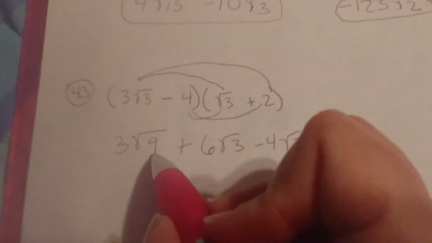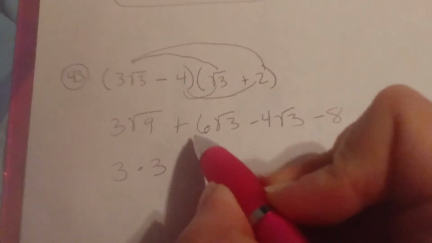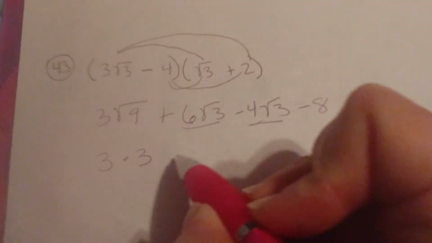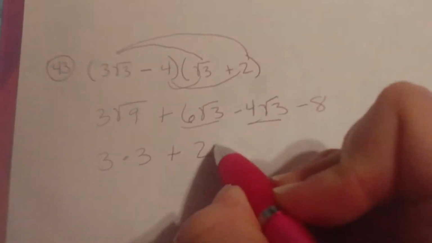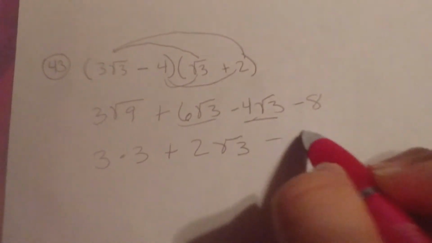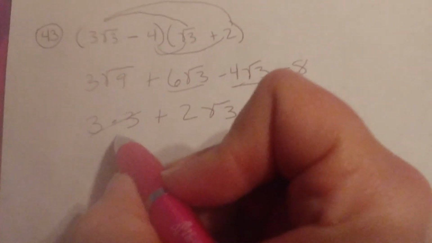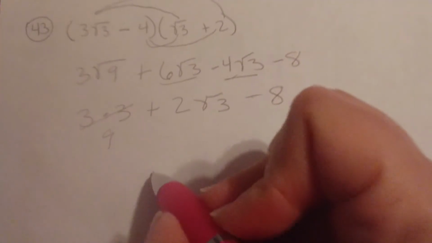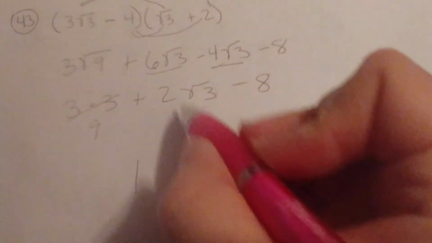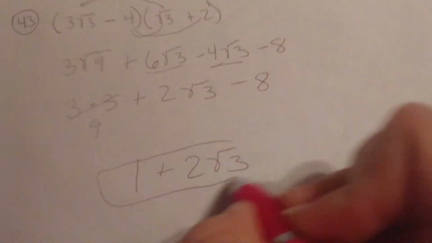So, the square root of 9 is 3. That comes 3 times 3. Then I've got 6 minus 4. And since both of them have the square root, I can combine them. So that'll give me 2 square roots of 3 minus 8. Finally, I got right here 3 times 3. That's 9. So I can combine this 9 minus 8, which gives me 1. And then I just keep this part right here. And that is how we finish it.